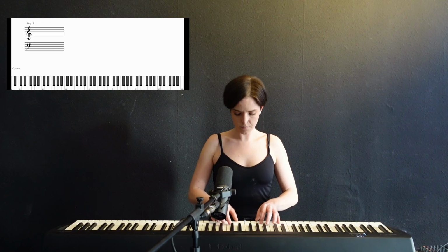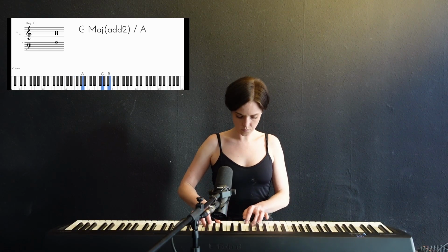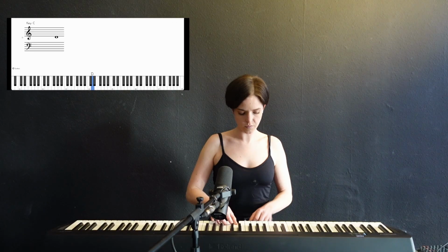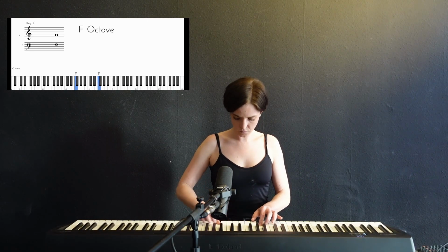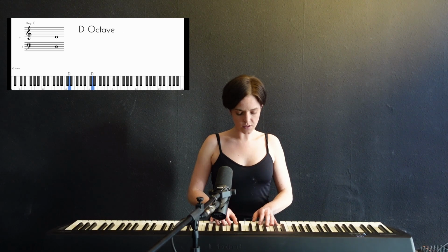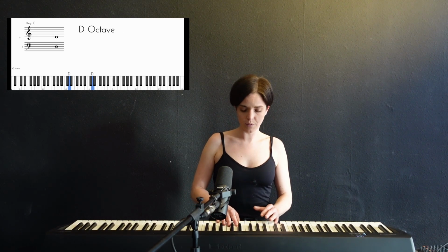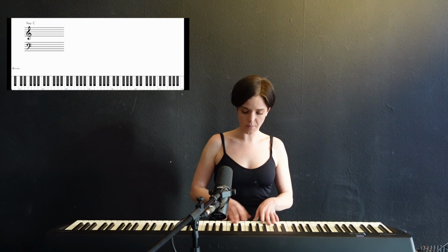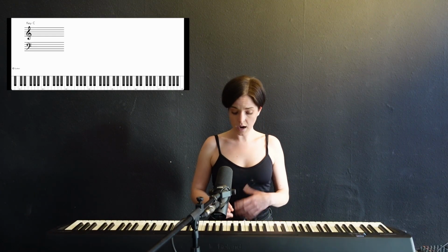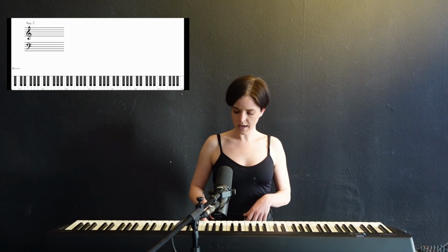We move to D. So now you might understand what I mean when I say we want to play a scale from every white key. So the first one was from C, Ionic, with half tones from 3 to 4 and 7 to 8.